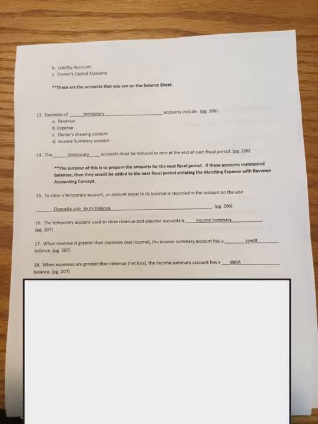When expenses are greater than revenue, if we have a net loss, the income summary account has a debit balance. Again, this would make sense. If we have a net loss, it's going to have a negative impact on our capital. Capital's normal balance is a credit. A net loss would be a debit. Therefore, it would decrease our overall capital account on our balance sheet.